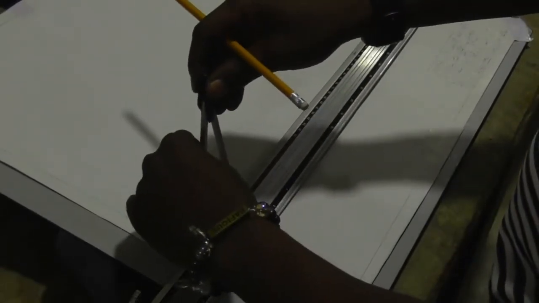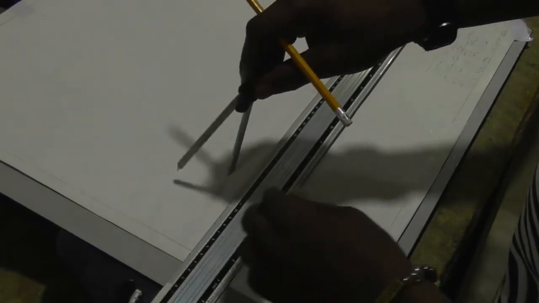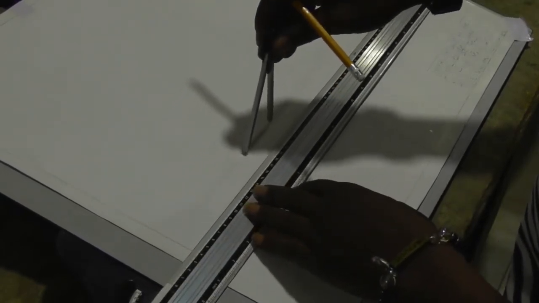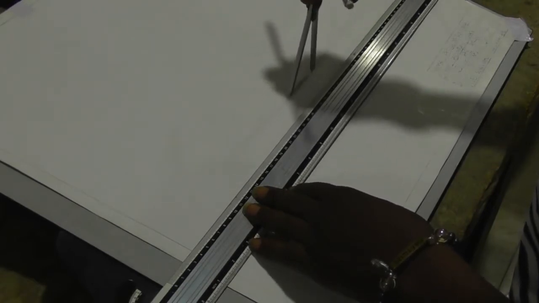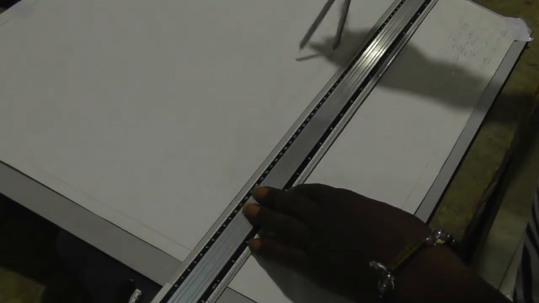Good. So that is my T-square on my drawing board. We are first of all going to draw the plan of the square prism according to the dimension we've been given. So I'm going to draw the plan with the dimension we've been given.